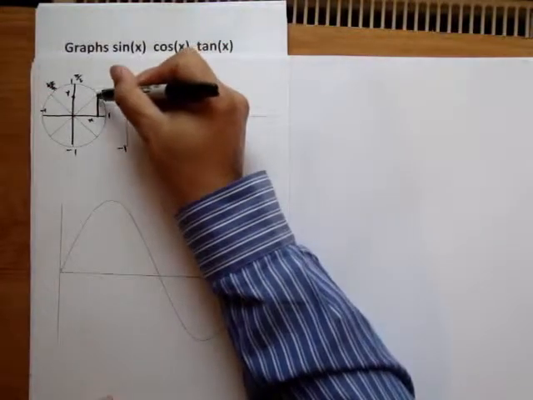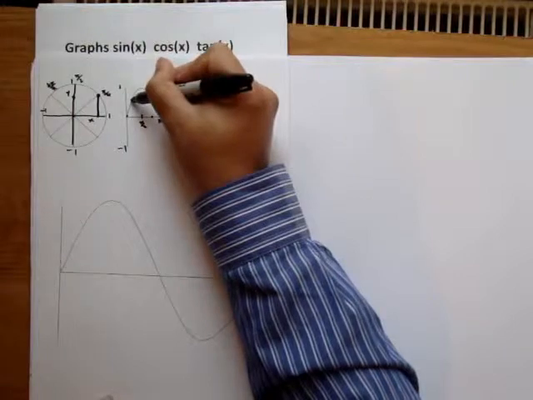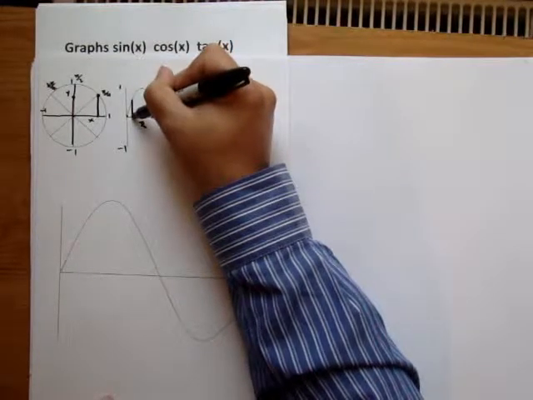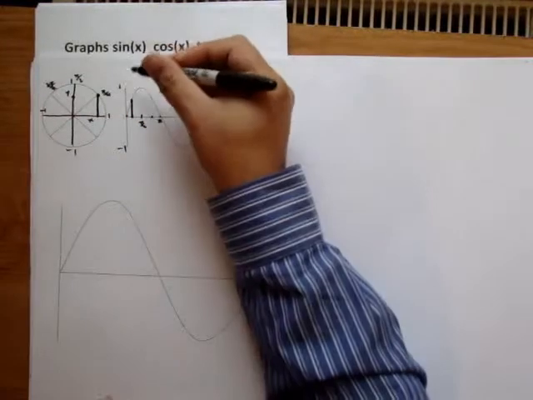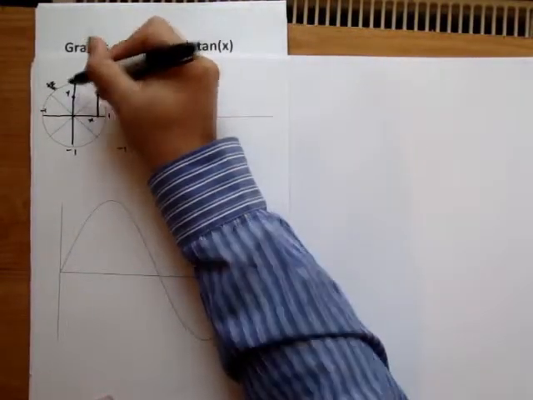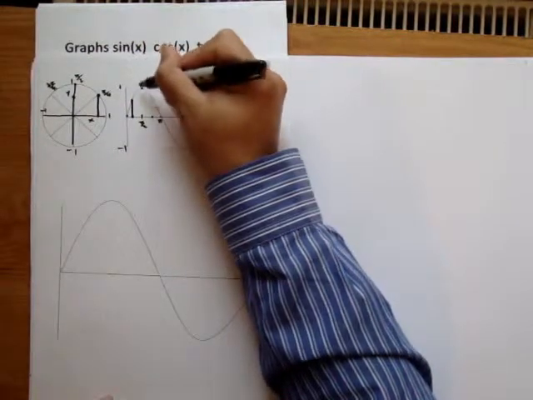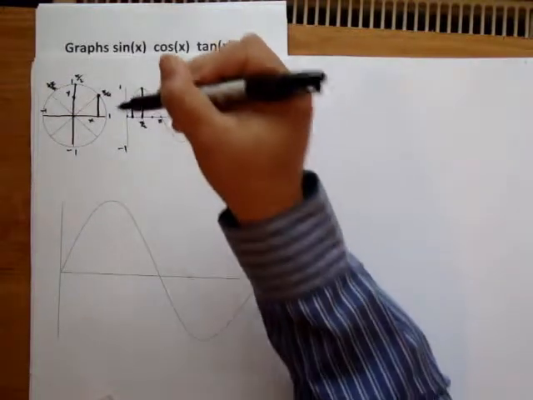If we bring this projection over to this side, at pi over 4, which would be over here, it would sit like that on the axis. At pi over 2, the projection would be to 1, so it would go up here, so that would be our projection onto the y-axis.